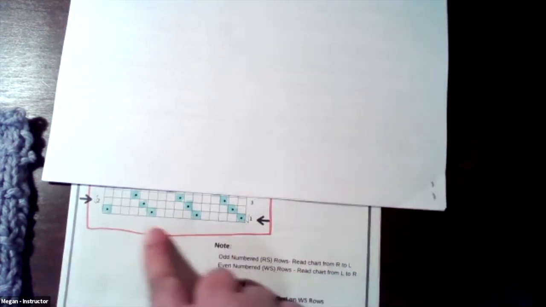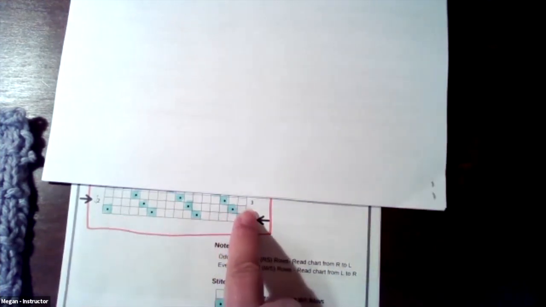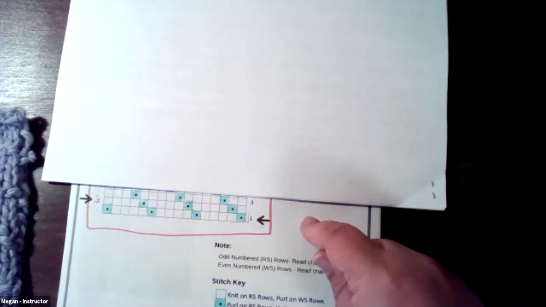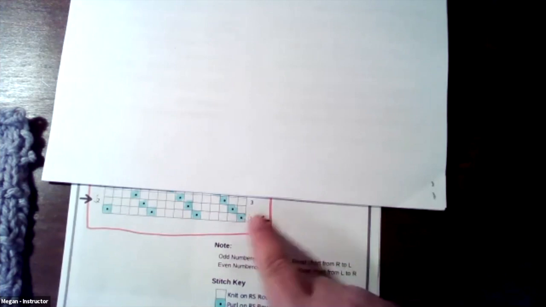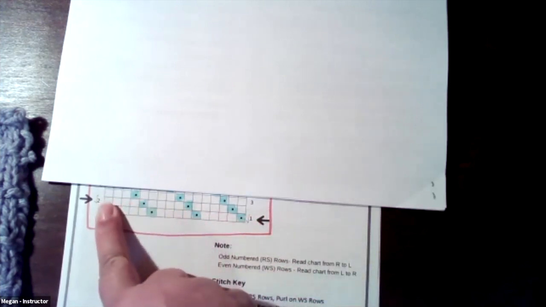Okay, so I've done rows 1 and 2. Row 3 is read from right to left. So we start on the right and work our way over to the left.